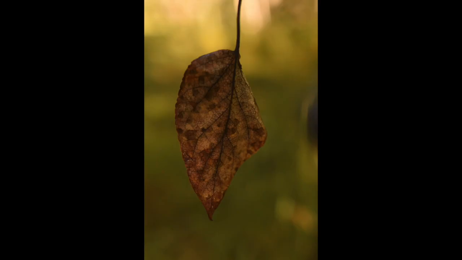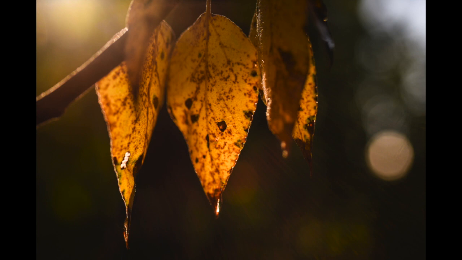And if we expose a little bit better for the leaf, now we can see the texture and color of the leaf a lot better. And here, if we backlit the leaves, the light is coming from behind them. It's really lighting them up, and we can see their color.